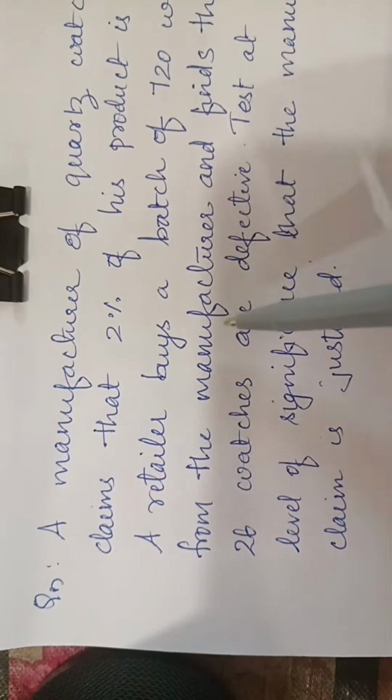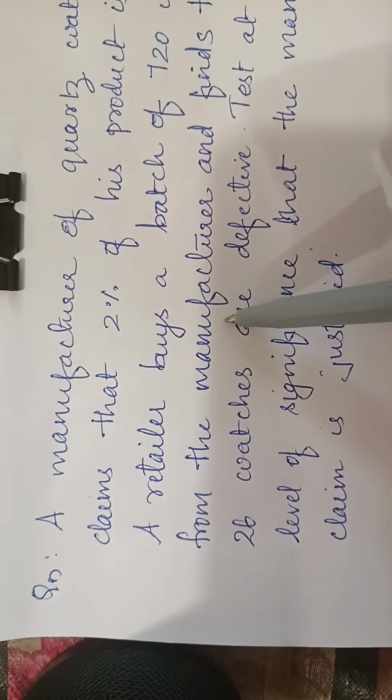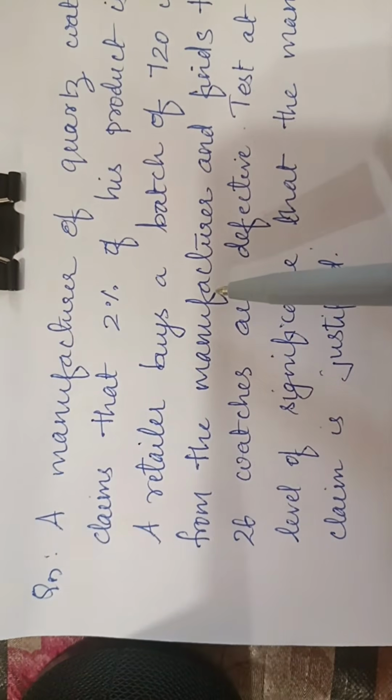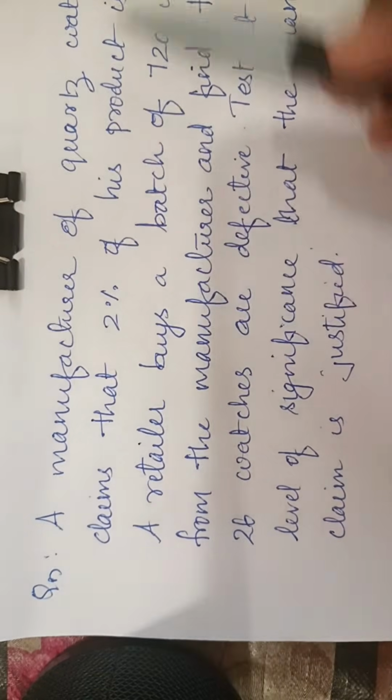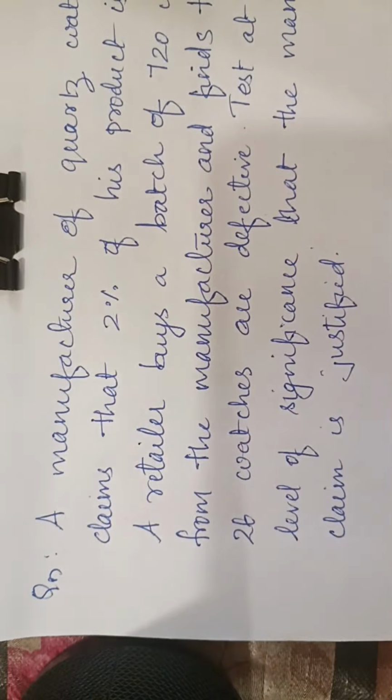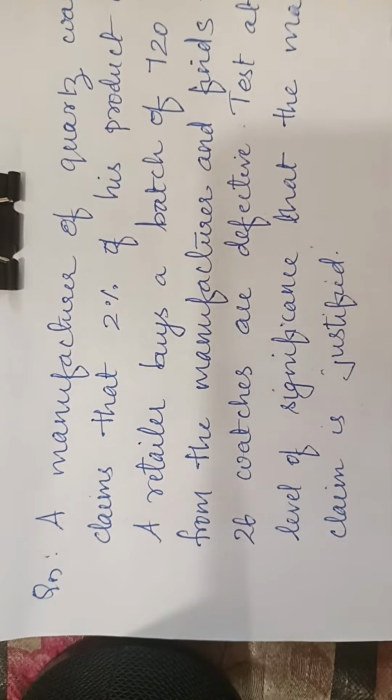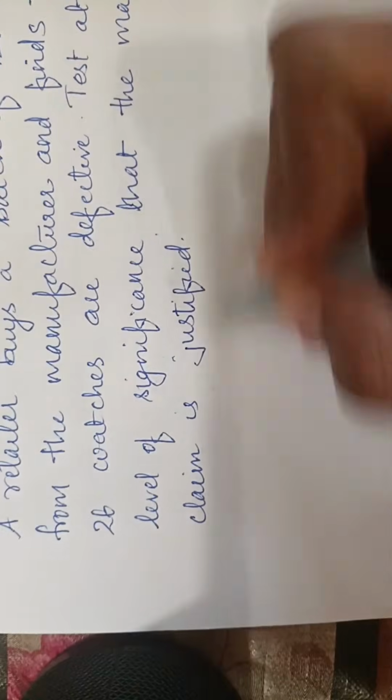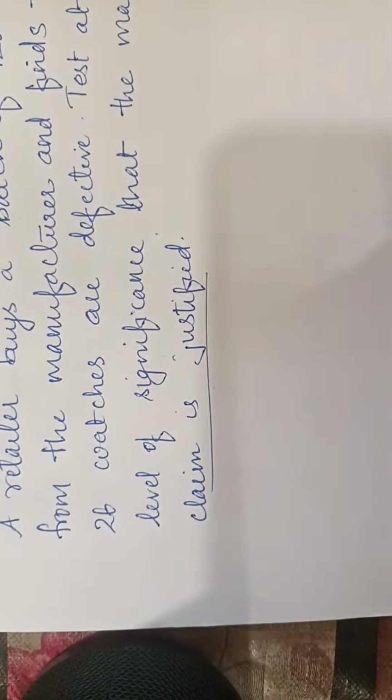So there is a characterization of population. Hence, here we are using testing of population proportion. So he claims that all his population, that is all the quartz watches produced in his factory, contains 2% defective. That means we have to test whether his claim is justified or not.